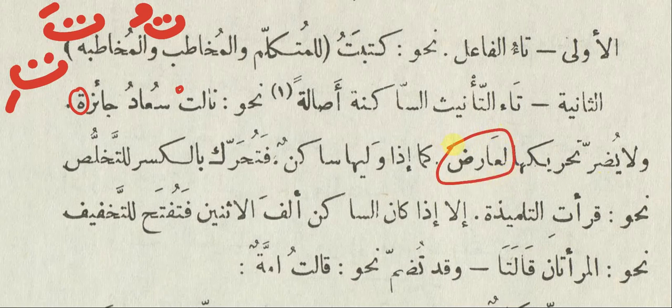For more specifics about this ta, ولا يضر تحريكها لعارض. Sometimes it will be moved. عارض means temporarily passing by. عرض له means happened out of the ordinary. It doesn't happen all the time. It just sometimes happens. And this can cause this ta to move because there is another main law that supersedes any other law with these movements.